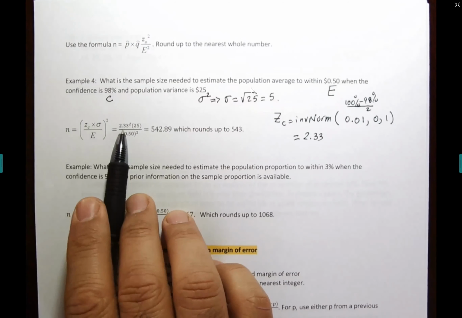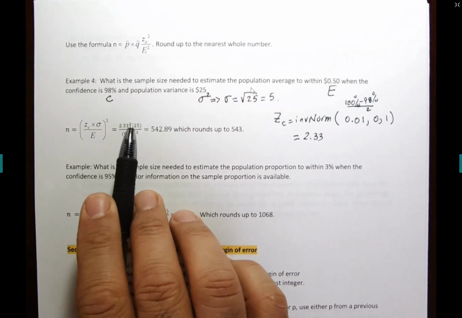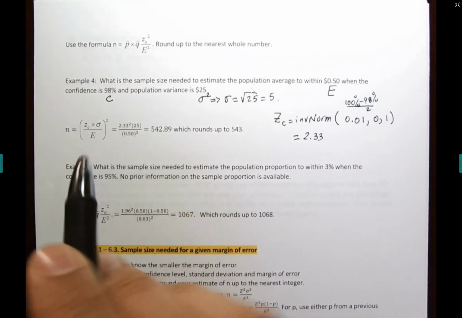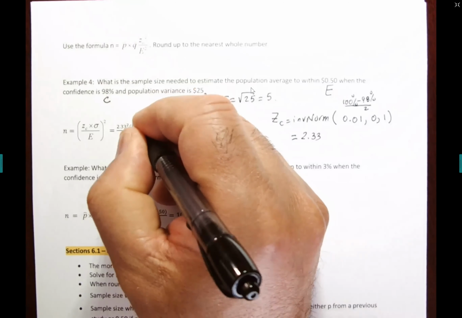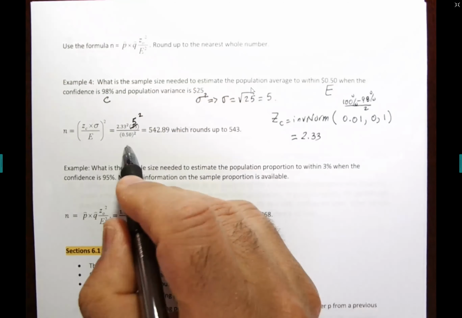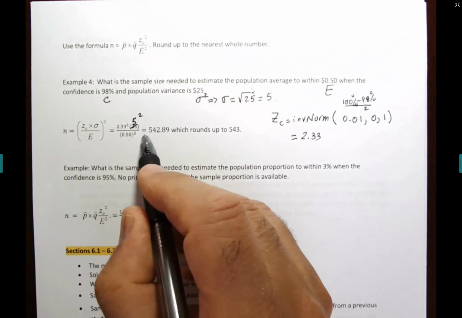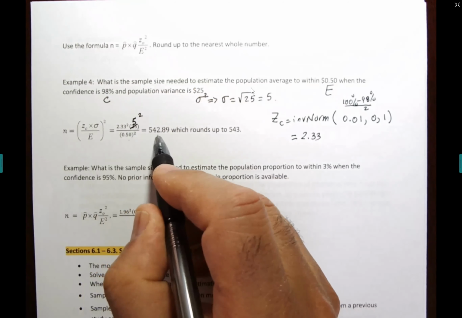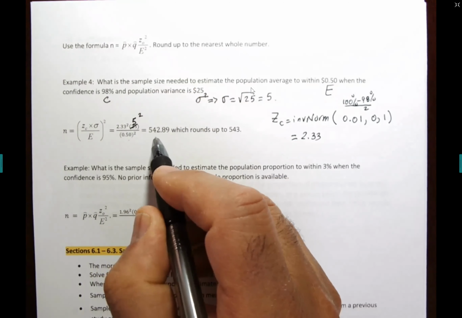So look what I did here. 2.33 times 5 squared divided by 0.5 squared. You will get 542.89 as an answer. But remember, guys, for sample size, you have to round up always. So it will be 543.